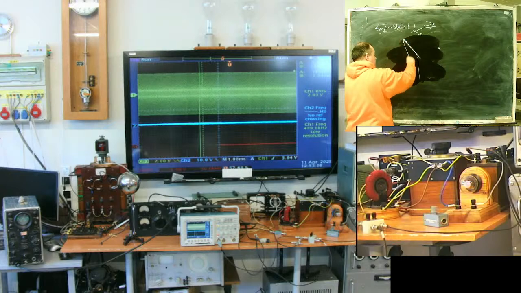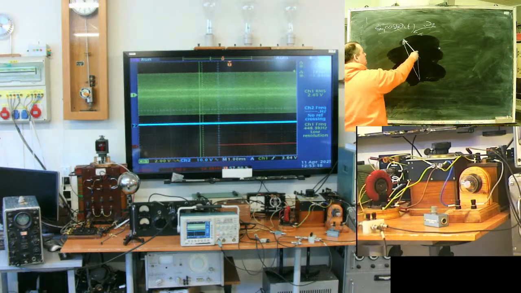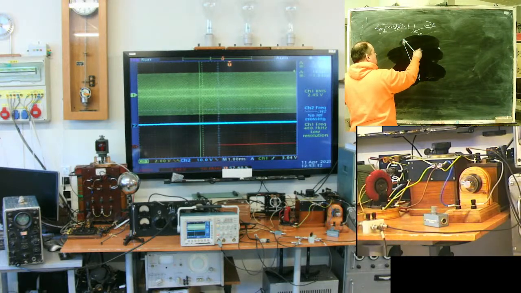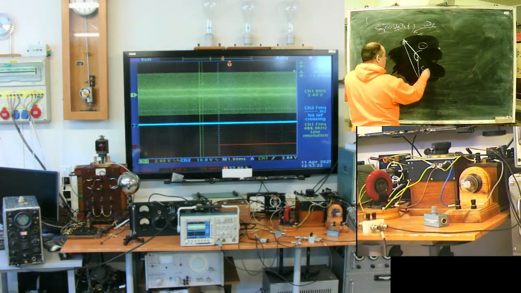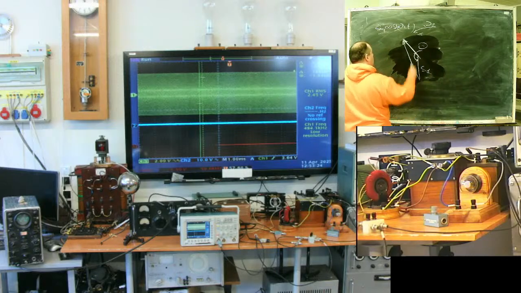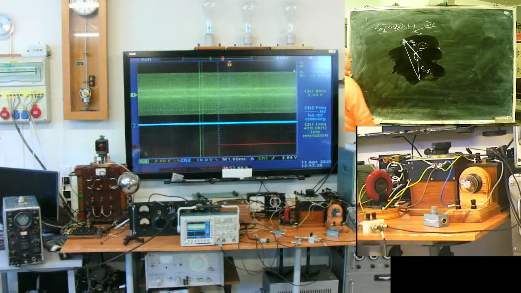And here is my circle. I'm interested in this angle. Why am I interested in this angle? This one represents the first signal. This one represents the second signal.